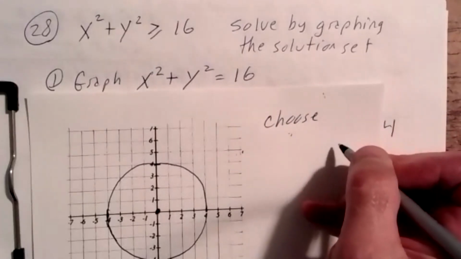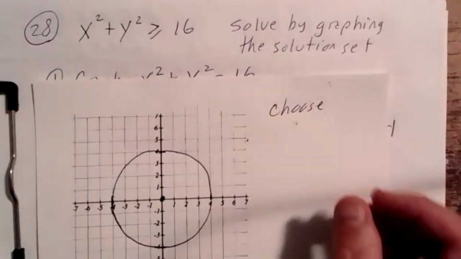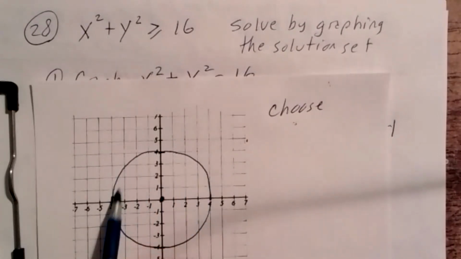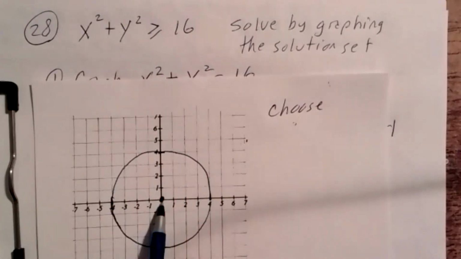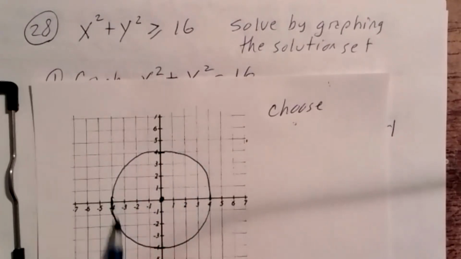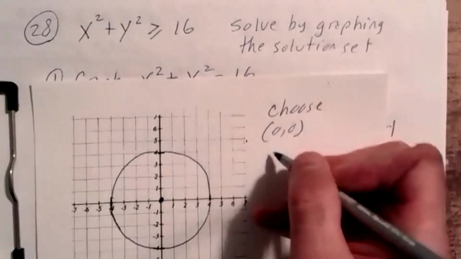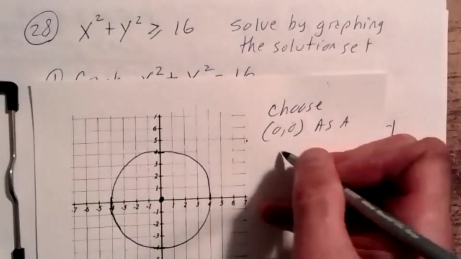Is 0, 0 available here? No. Why not? Does my graph go through 0, 0? Oh, wait, no, it doesn't. No, the circle doesn't go through 0, 0. I mean, that is the center of our circle, but don't worry about that. As long as our graph doesn't go through the center, it's available. So we're going to choose 0, 0 as a test point.